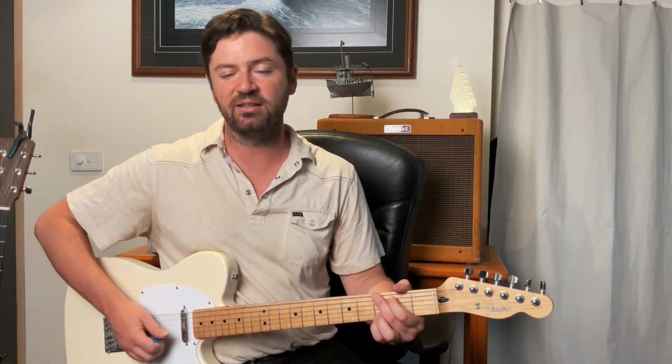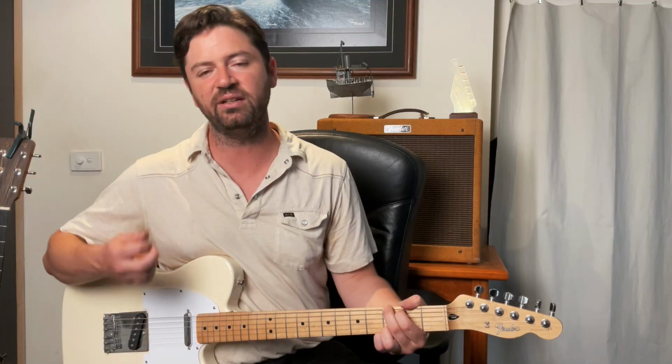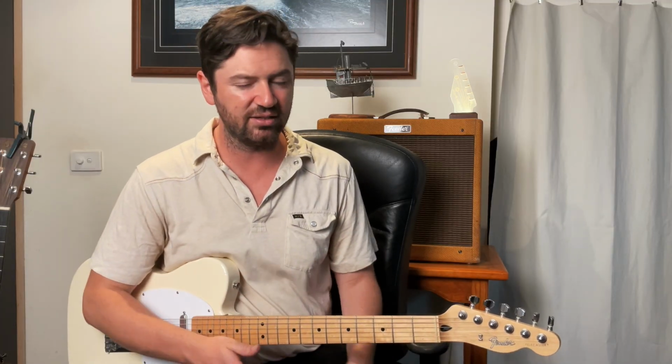Okay, so if we're in the key of G, let's say we've got a song that sits on a G chord for 4 bars. It's going to sound like this, for example. 1, 2, 3, 4. Okay, now as you can hear, there's not much going on there, but we can do something about that.